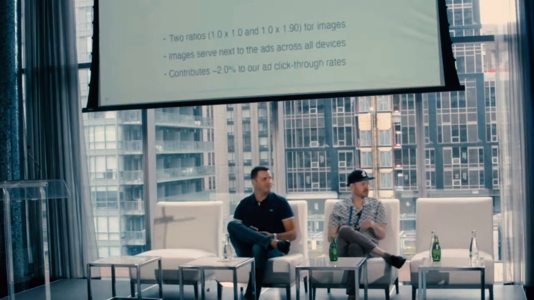Yeah. Next, boost CTRs with image extensions. As you can see on the image, it's basically a little icon that will go next to your ad. And Julian was saying this contributes 2% to our ad click-through rate, so it makes a massive difference. So make sure you have image extensions for all your Google Ads campaigns. I mean, 2%, that's a pretty significant impact.